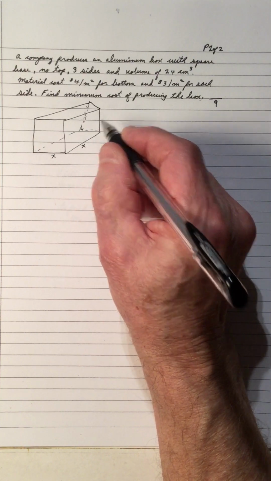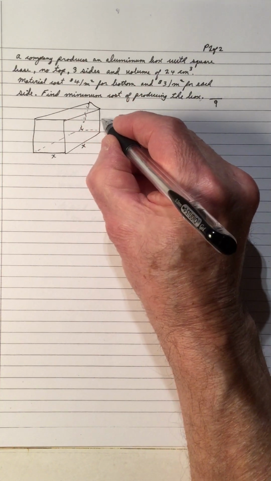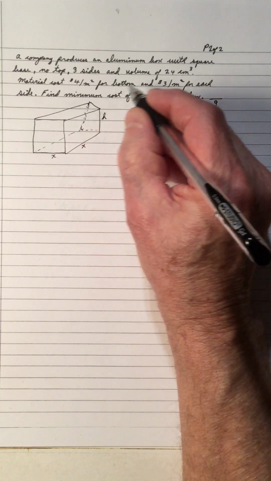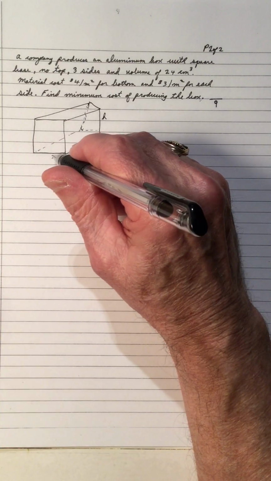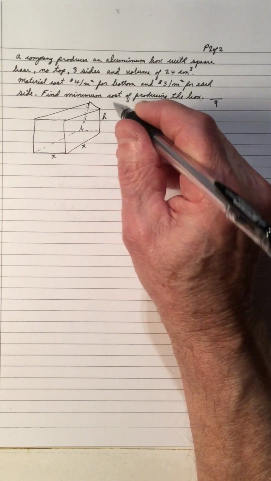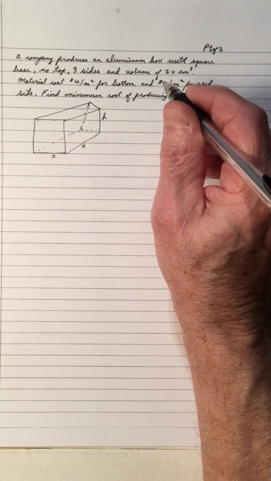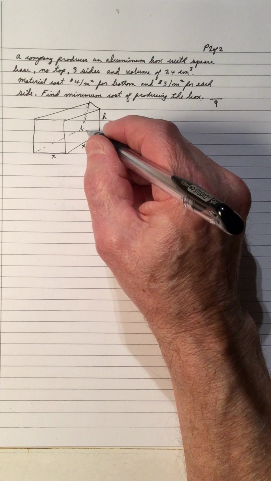We don't know the height, so we'll call it h, because the height might or might not be the same. So we have a square on the bottom, and we call the height h. And it has no top, and it only has 3 sides.